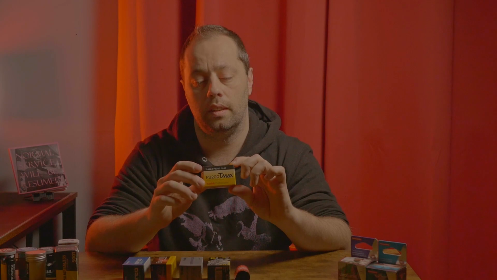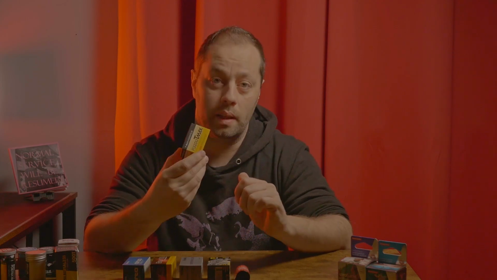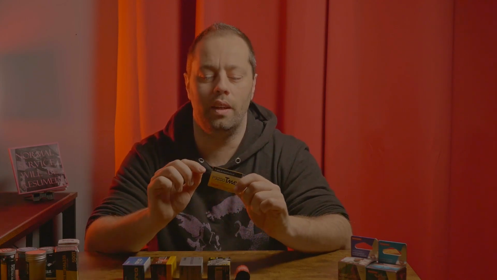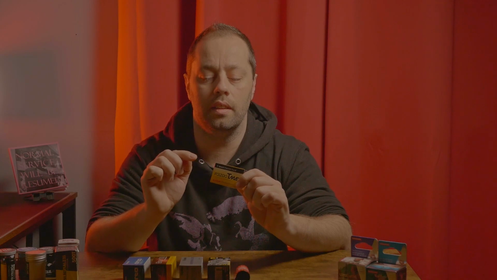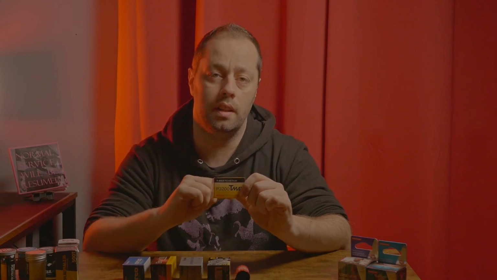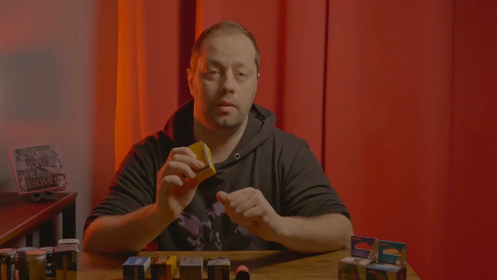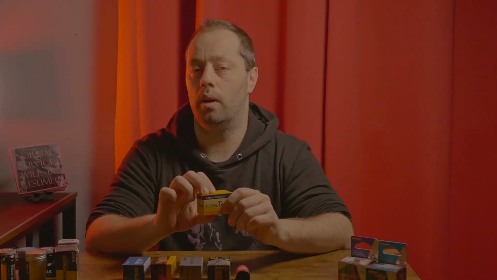Well, a number of reasons. It's quite expensive, but typically the higher the ISO, the more grain you're going to get in a film. So this is a really heavy, chunky grained film, which if you like grain, then great. Not everyone does, and so this would be a really bad choice.